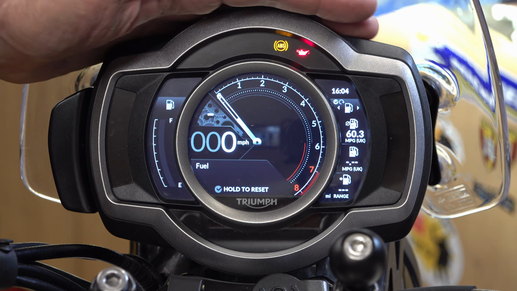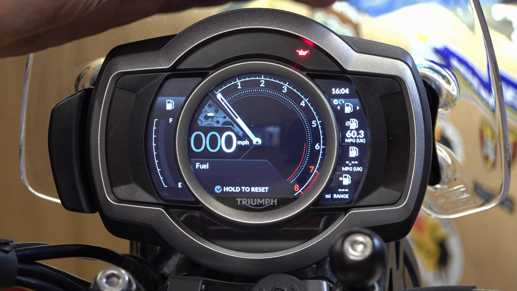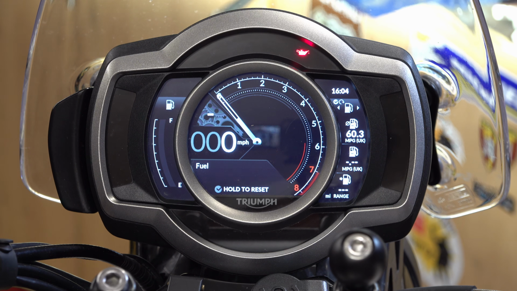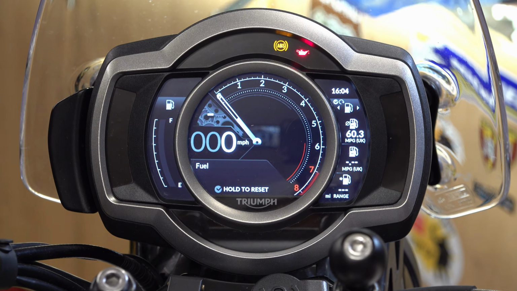It's the same dash as Triumph put on some of the other bikes, and I believe on some of the other bikes there is actually an air temperature sensor on it, but not on this bike, so you don't get that information on the screen.